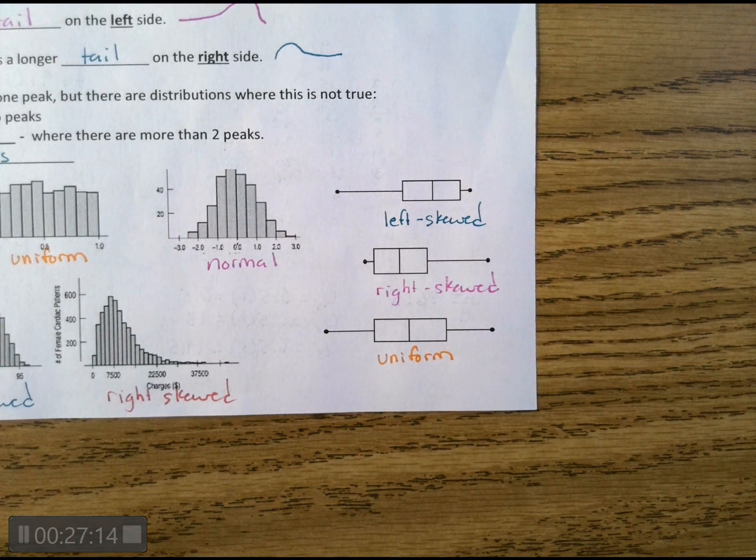Honestly, I don't think that they have a normal box plot. I just don't think one of those, or at least, yeah, I don't think they have one of those.